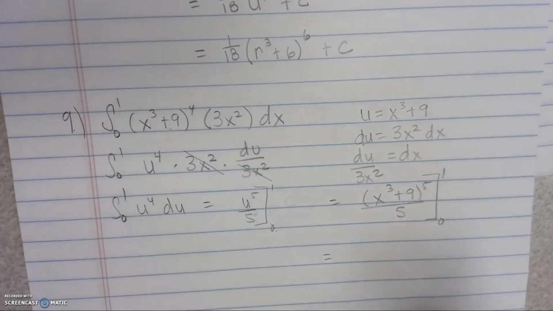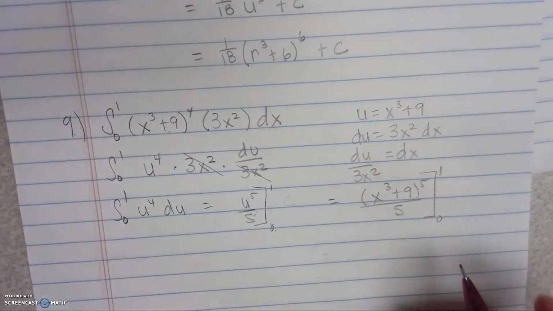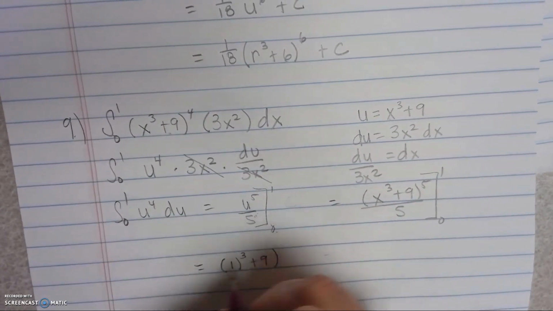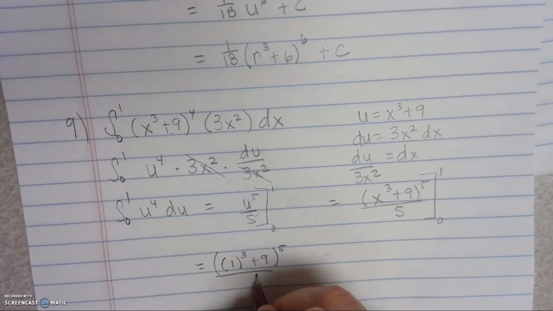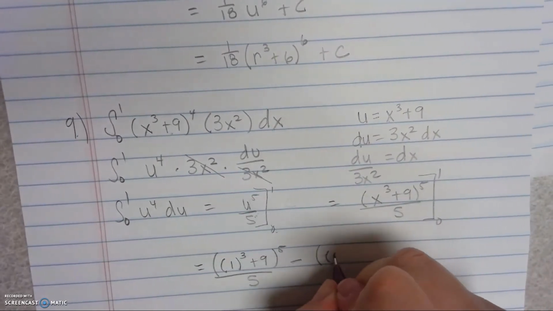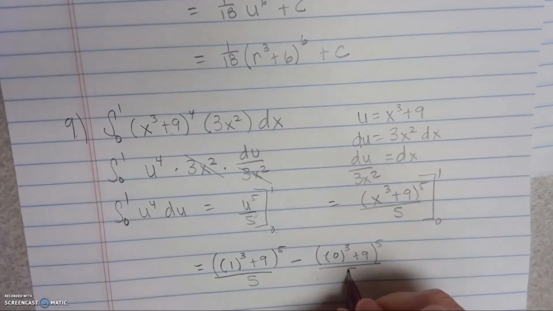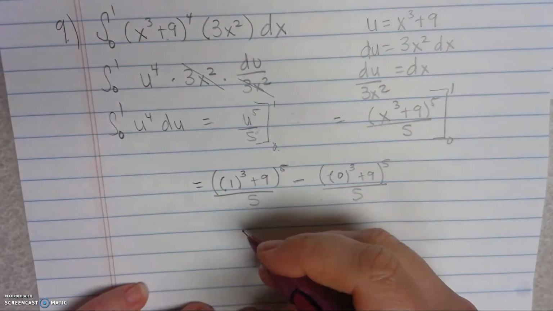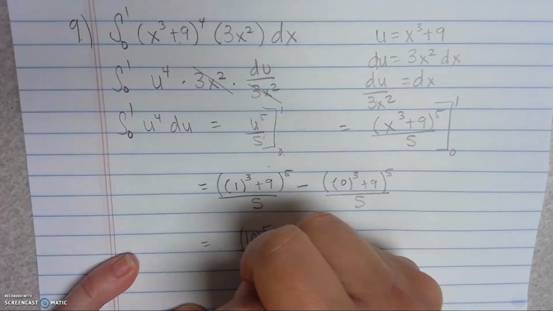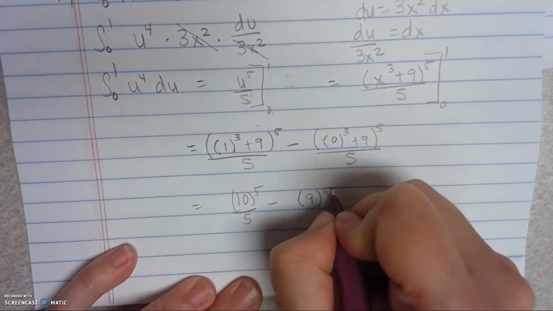Alright, so what I'm going to do is come in here, and I'm going to start by substituting 1 in place of the x's. So I'll have 1 cubed plus 9, and all of that is raised to the 5th power over 5. Then I'm going to subtract from that 0 raised to the 3rd power plus 9, and all of that to the 5th power divided by 5. Then I can use my calculator, and this will be 1 plus 9 is 10 to the 5th power over 5, and this will be 0 plus 9 will be 9 to the 5th power over 5.